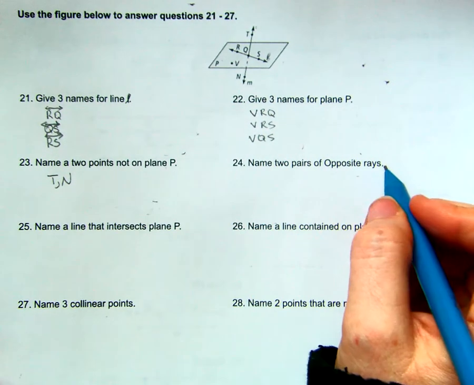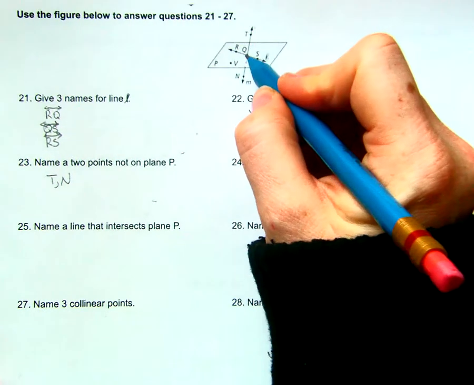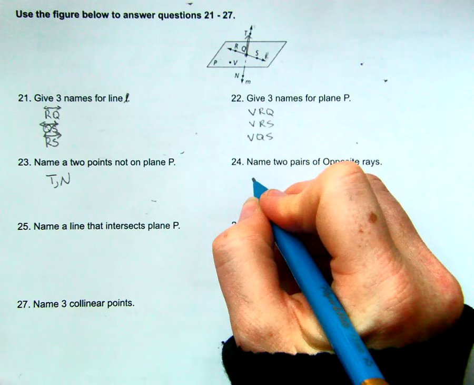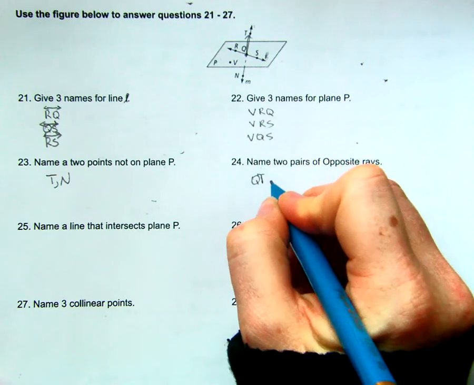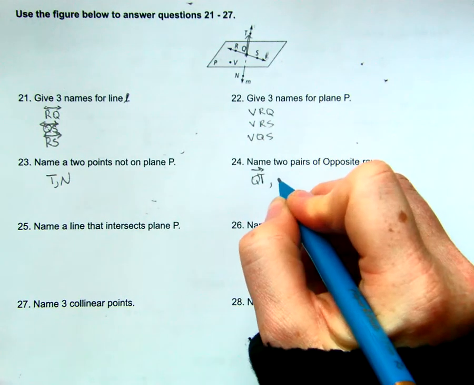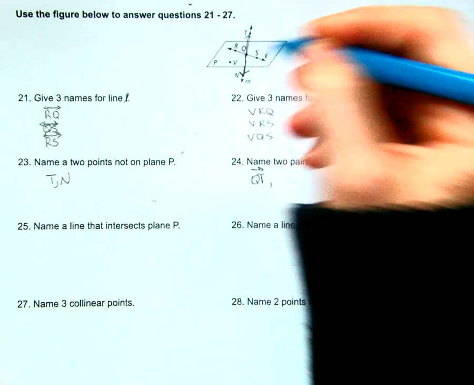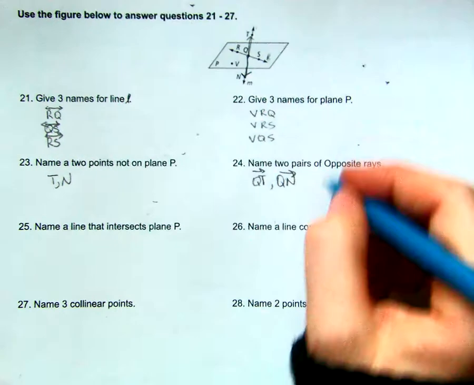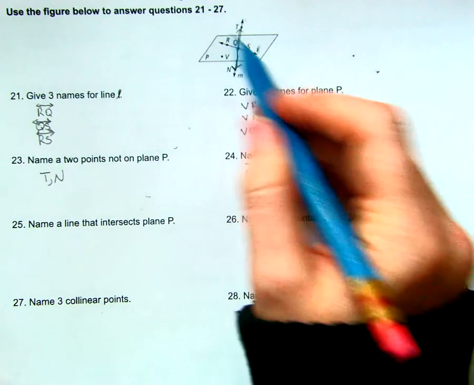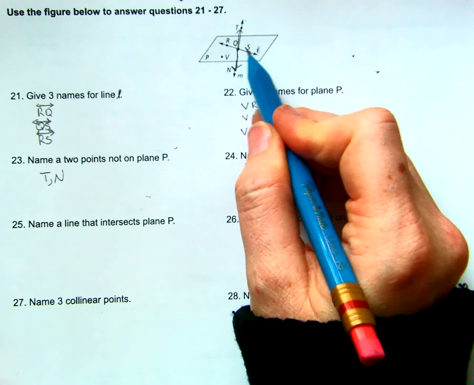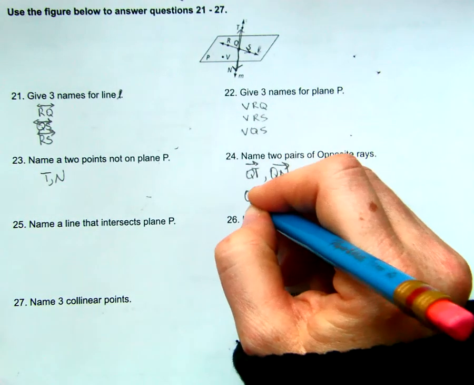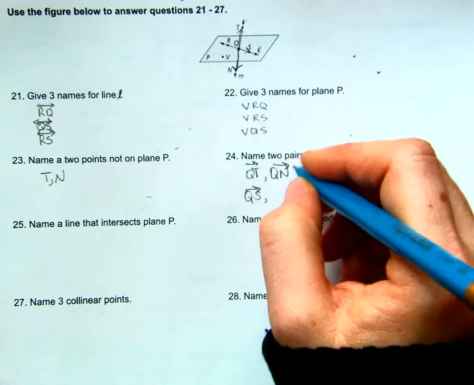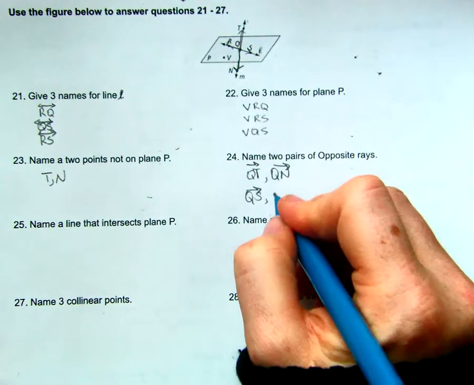Name 2 pairs of opposite rays. So I'm going to start here in the middle. I have a ray at QT, and I have another opposite ray at QN. Or, instead of going up and down, I could go side to side. So I could say QS is opposite QR.